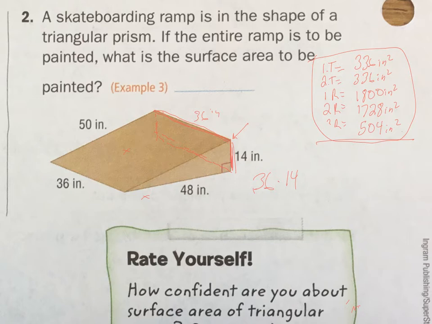So I'm going to start with the 504 plus 1728 plus 1800 plus 336 plus 336 equals 4,704 inches squared. There is your answer.